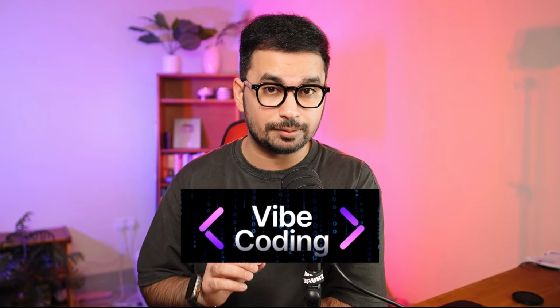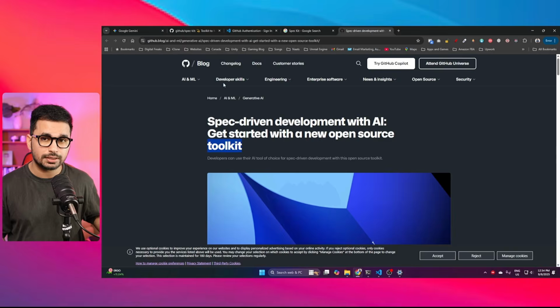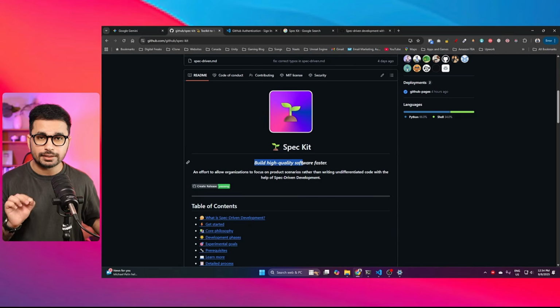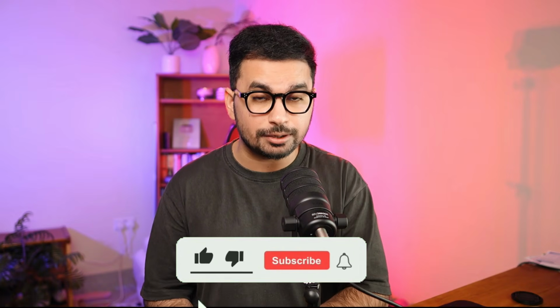There is a new way of vibe coding, and it's called Spec-Driven development. Microsoft has just introduced a toolkit called Spec Kit. This Spec Kit basically enables your traditional AI code editors to build high quality software faster. So if you're using something like GitHub Copilot or Claude Code or Gemini CLI, you can use this Spec Kit and completely enhance your entire vibe coding experience.